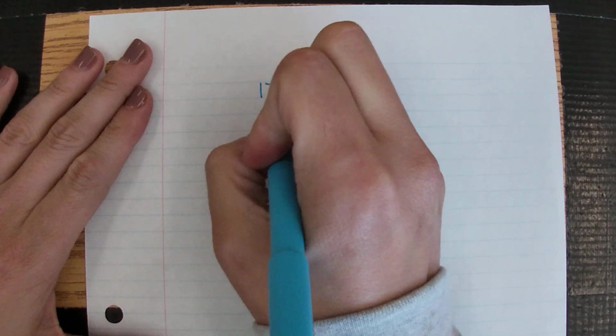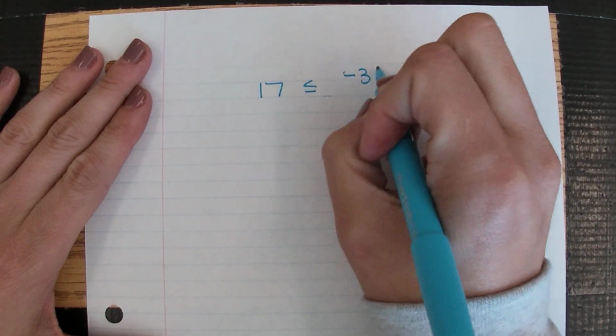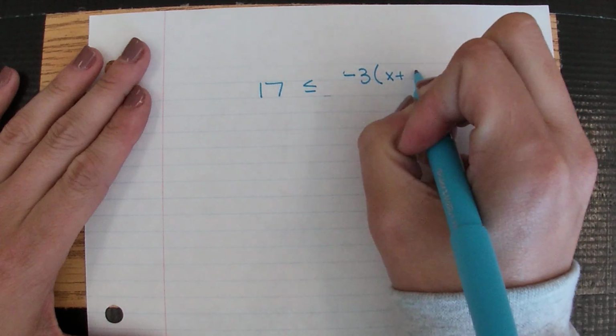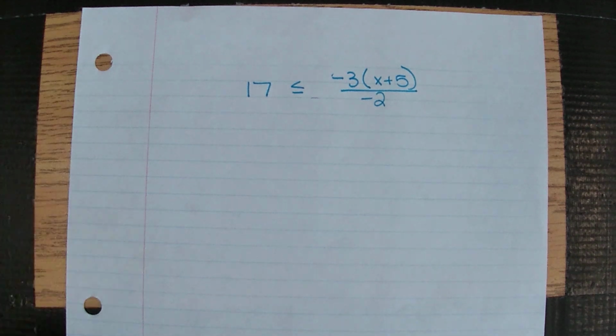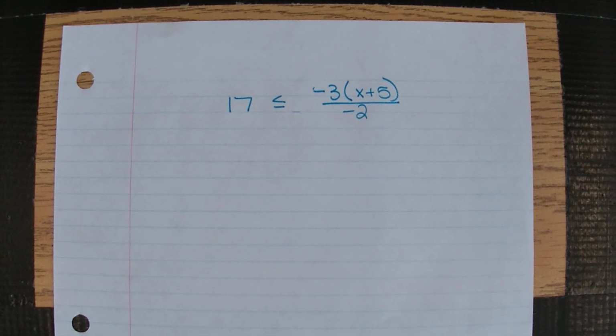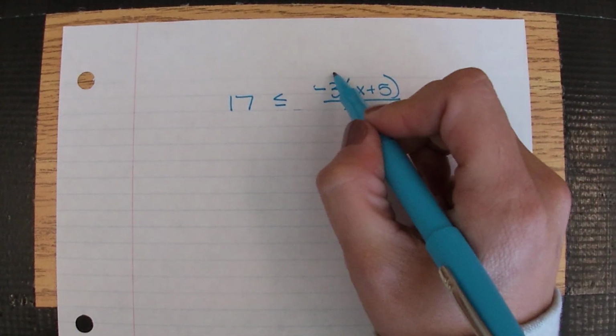So let's try another one. What if we have 17 is less than or equal to negative 3 times x plus 5, all over negative 2? Okay, so if we look at this problem, the first thing we're asking is, are there parentheses? And the answer to that question is yes, so we want to distribute.